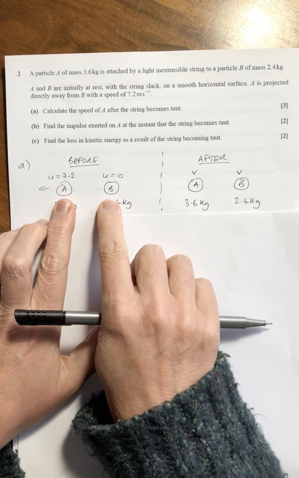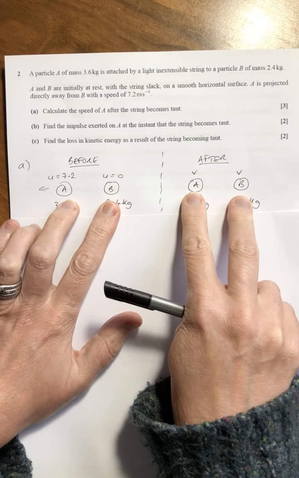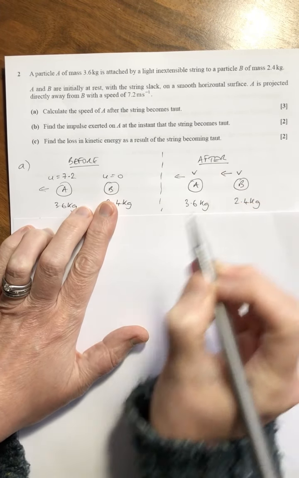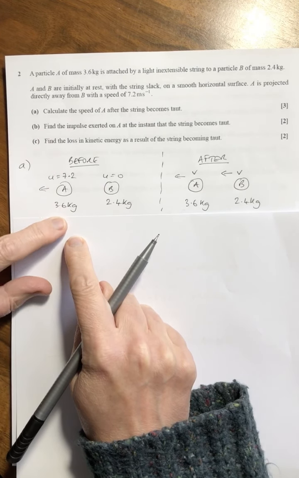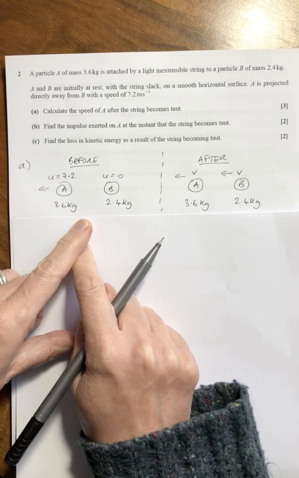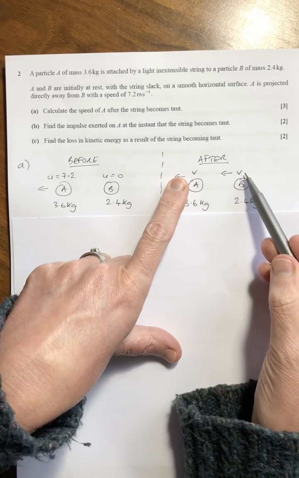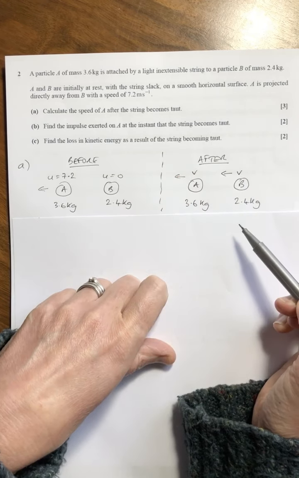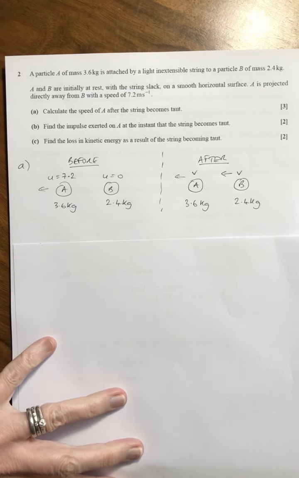I haven't drawn the string. I put them at the same distance there and there. I will put the directions on, but what I've got very clearly is A going that way, velocity 7.2, 3.6 kilograms, and B 2.4 kilograms, not moving. I haven't drawn the string in, I don't need to. I have interpreted that information and put a speed of V for both A and B afterwards. And then I just write down my momentum equations.